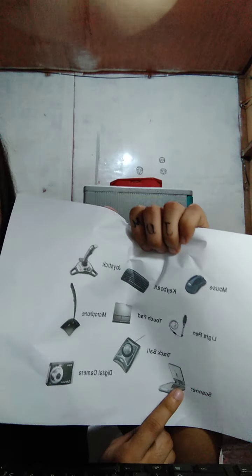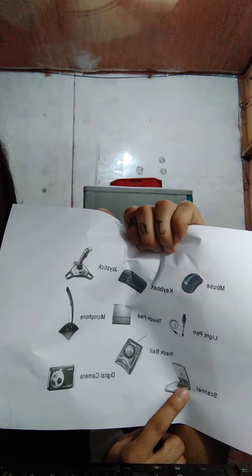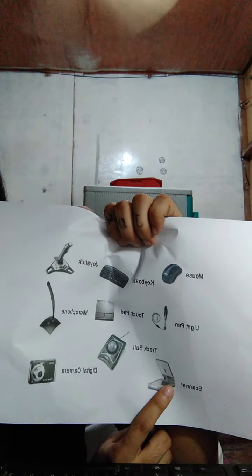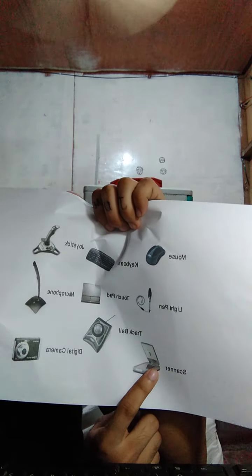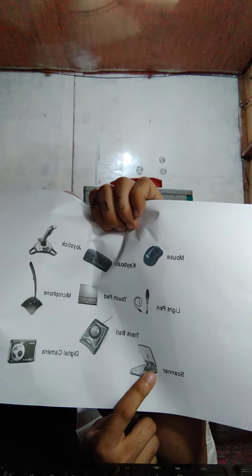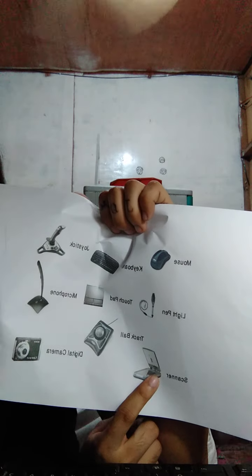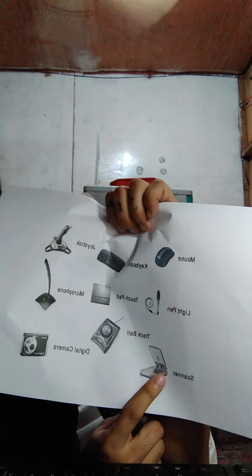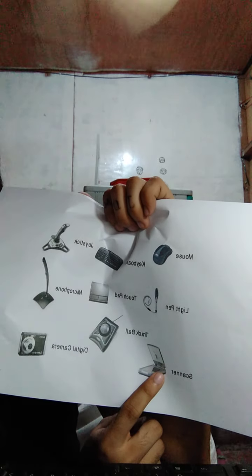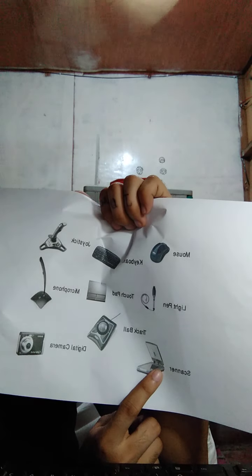Next is a scanner. A scanner is also called an optical scanner. It is a computer input device that uses a light beam to scan codes, text, or graphic images directly into a computer or computer system. Optical scanners are also used in fax machines and to input graphic material directly into personal computers.